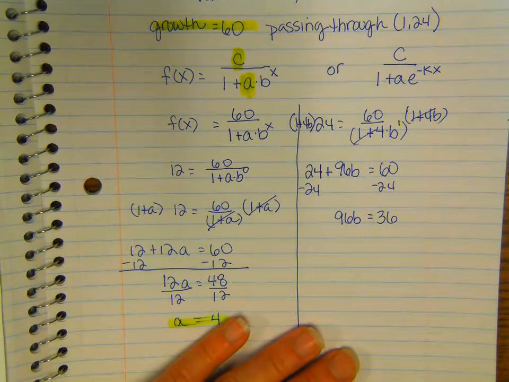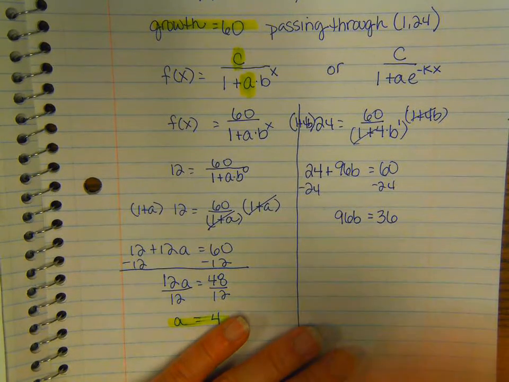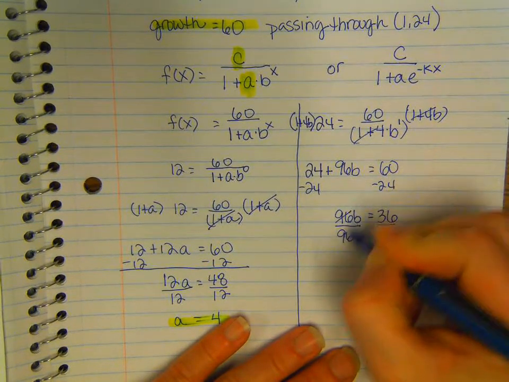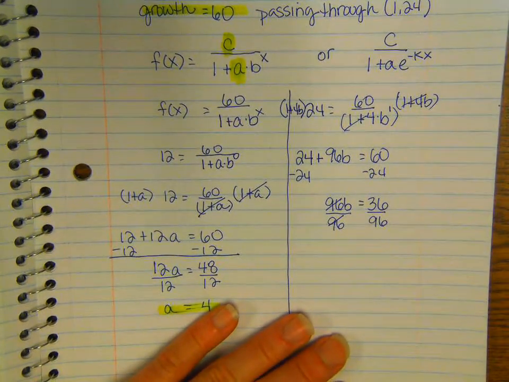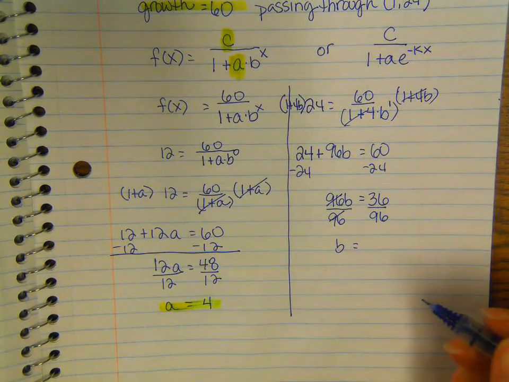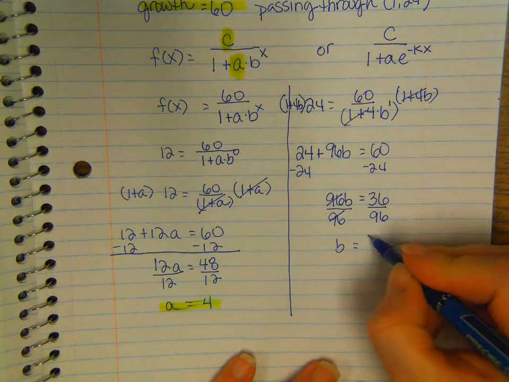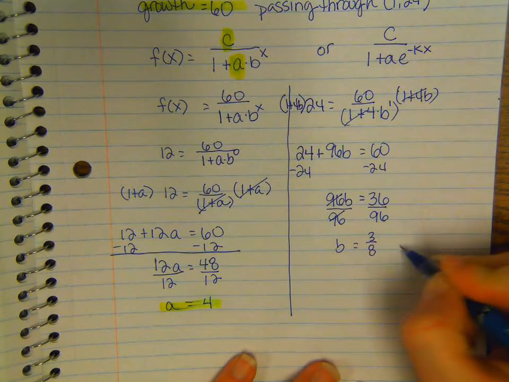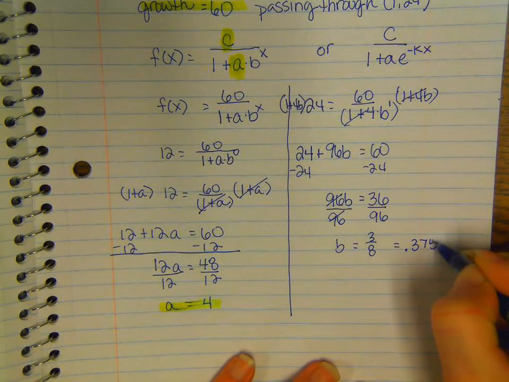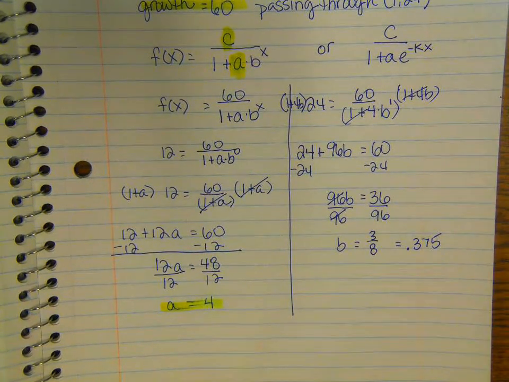Okay, so 96b equals 36. So what does b equal? Okay, so b equals 3 over 8 if you reduce the fraction, or 0.375. Either is acceptable.